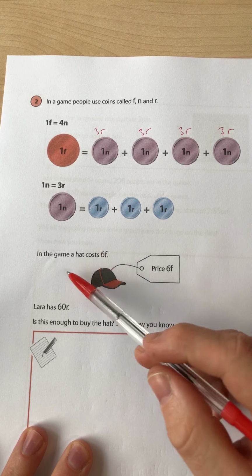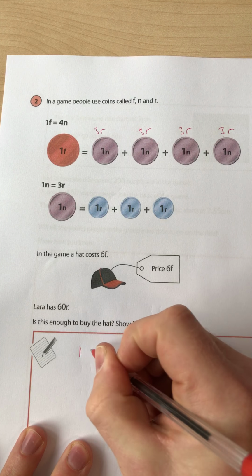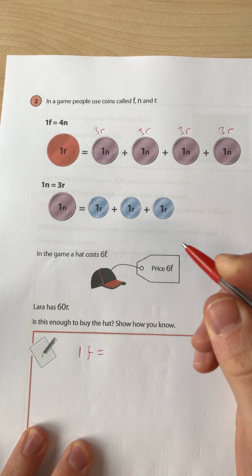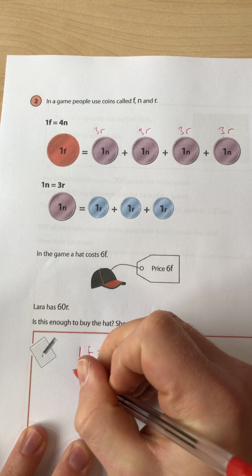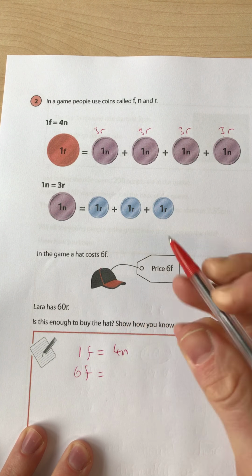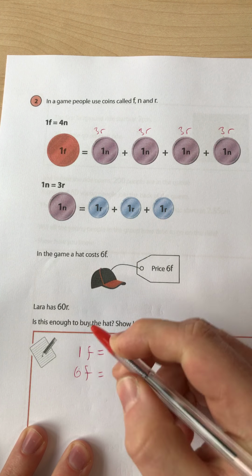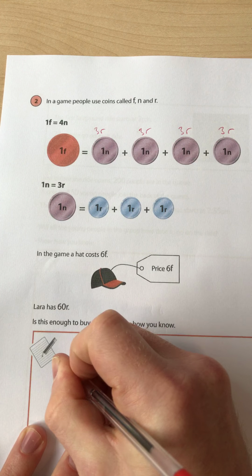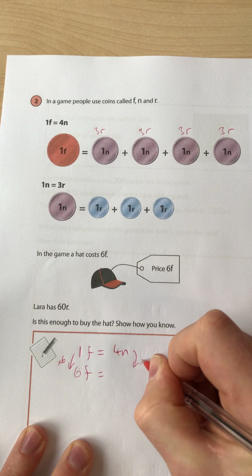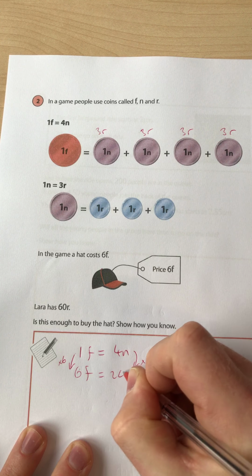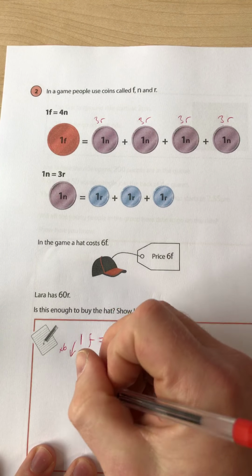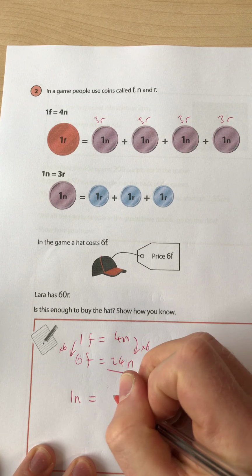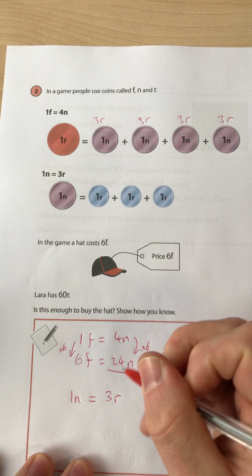So in a game, a hat costs 6 Fs. Well, I know that 1 F equals 4 N's. So what do I times 1 by to get to 6? Well, obviously 6. So I'll times this by 6 to find out how many N's that is, which is 24 N's. Well, for the next part, I know 1 N is equal to 3 R's.